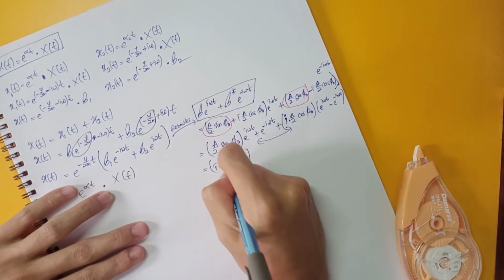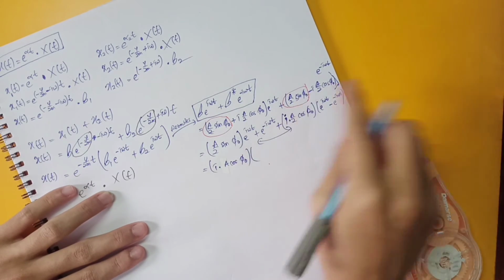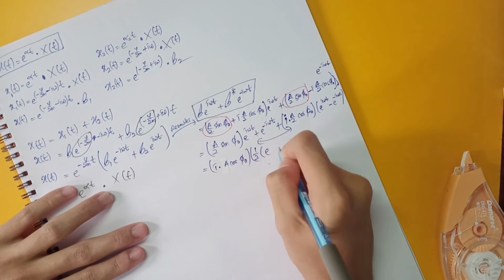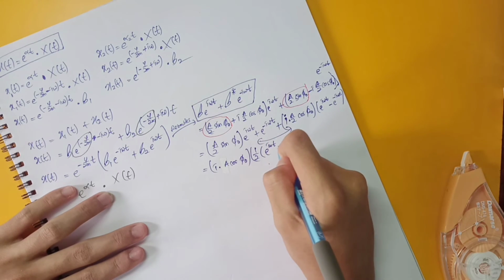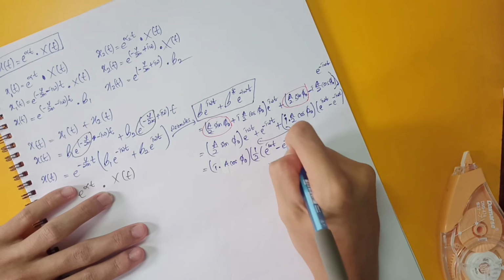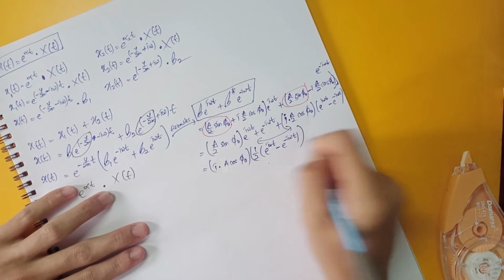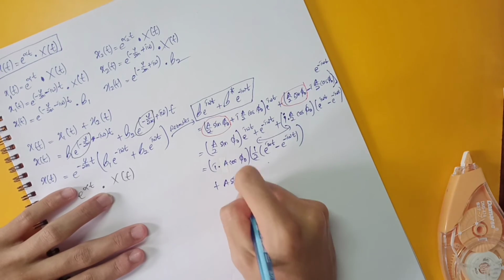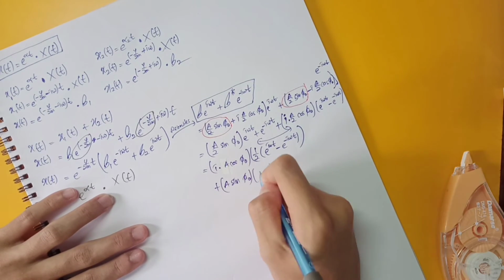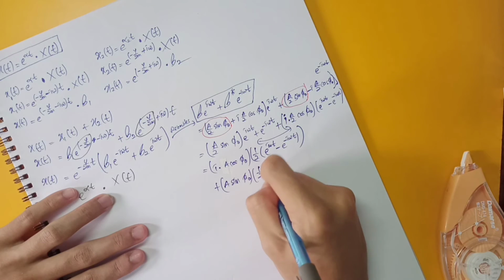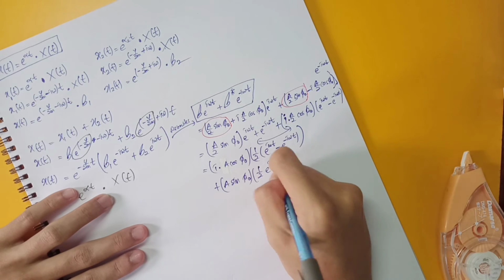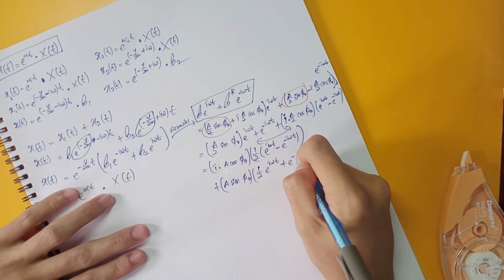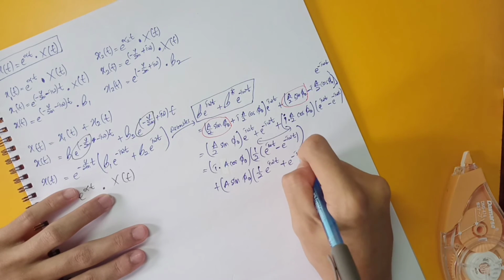I times A, and then these two get out from it. So 1 over 2 times exponential power of I omega t minus exponential power of negative I omega t. Okay, and then plus A sine phi naught times 1 over 2 exponential power of I omega t plus exponential power of negative I omega t.